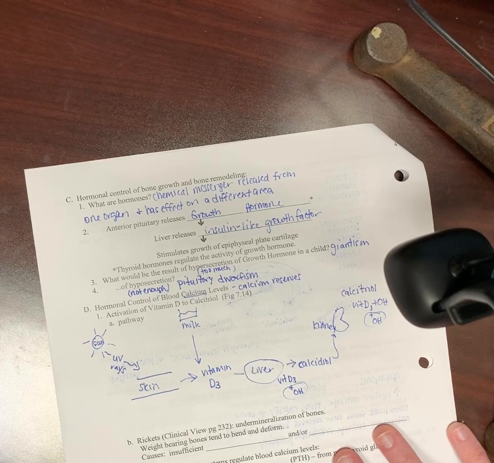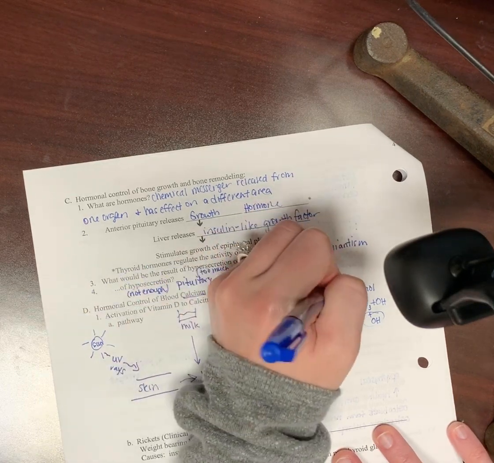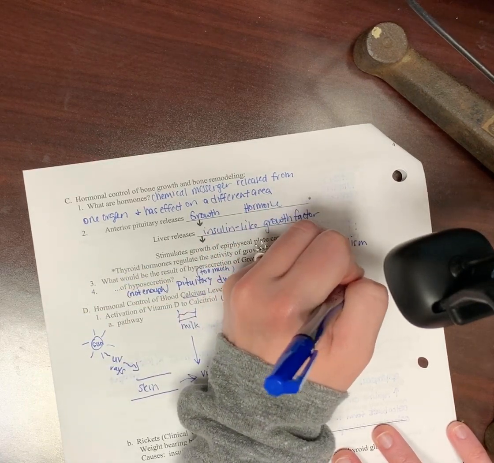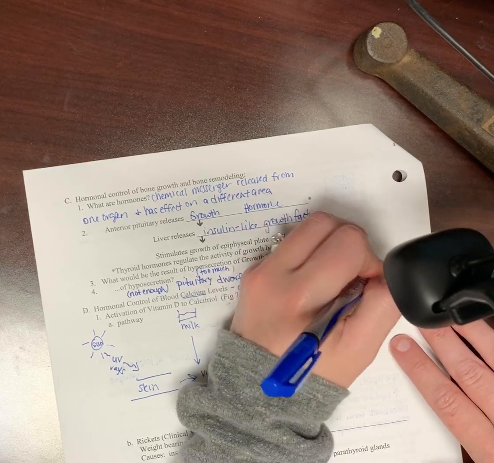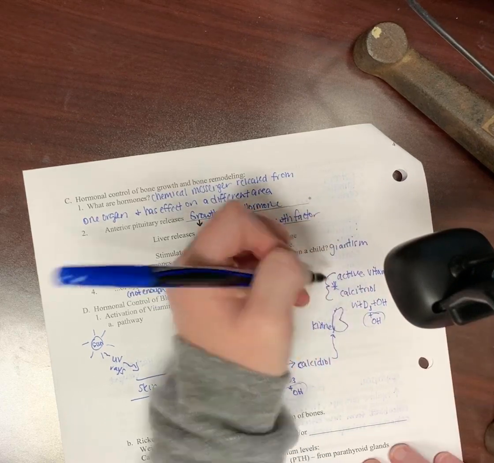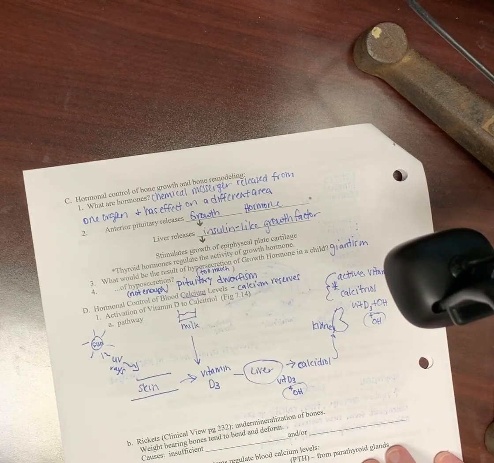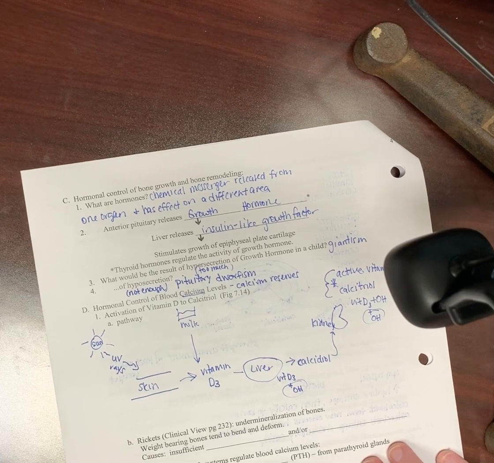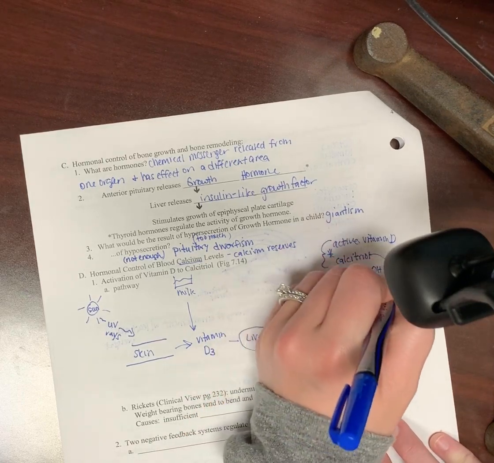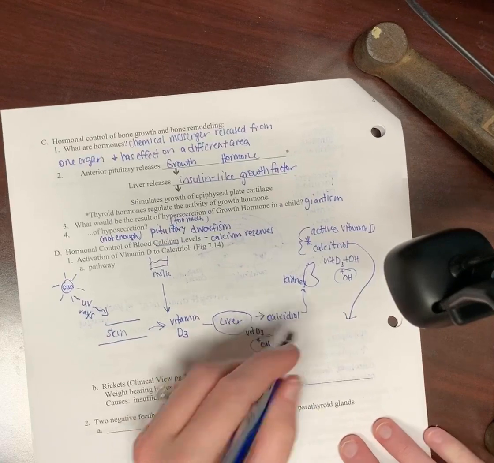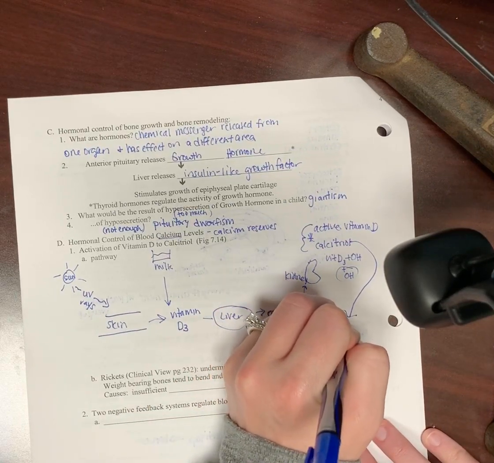That's not wrong, but calcitriol tends to be the more appropriate pronunciation. All right, calcitriol, that is the one that is active. So that is active vitamin D. Calcitriol is active vitamin D. Its job. Why do we care about vitamin D? They say, oh, you have to have vitamin D to absorb calcium. That is true. So this active vitamin D then goes to the GI tract.